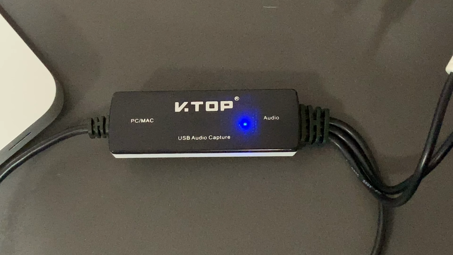Here's what you need. You'll need a USB audio capture card, like this V.TOP audio capture card, which I reviewed in a previous video. I'll have a link in the description to the video.